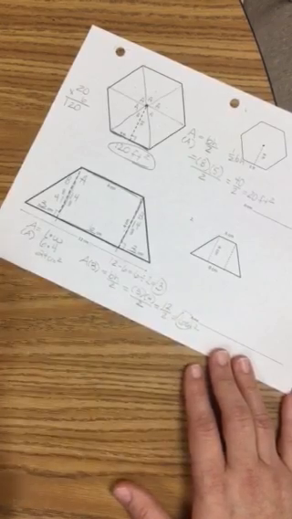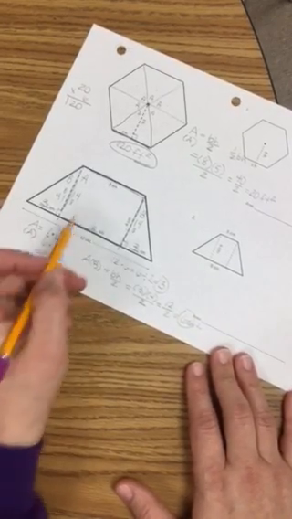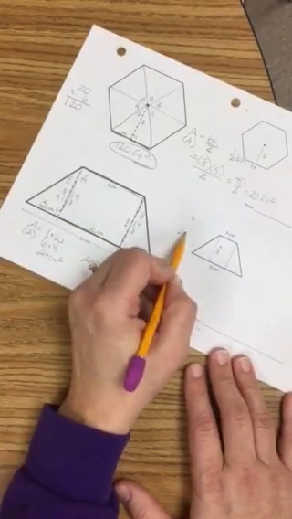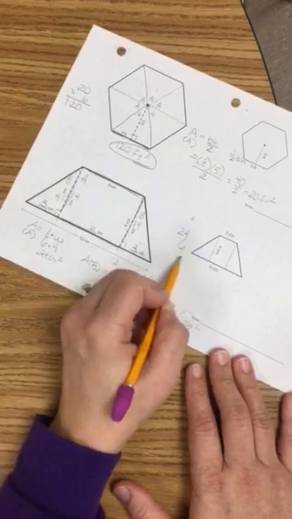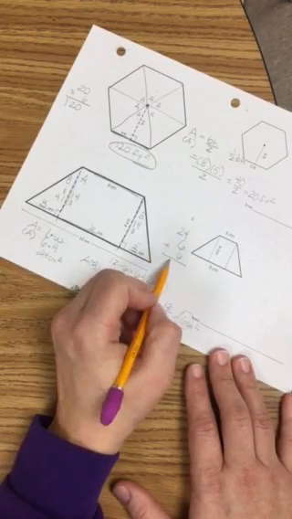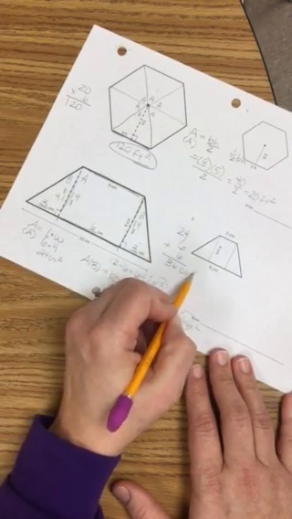Now to get our total area, we have to add all of them up. So we add A, which is 24, B, which is 6, but we have another B, so we have to add 6. So we add those all together. That gives us 36 centimeters squared.